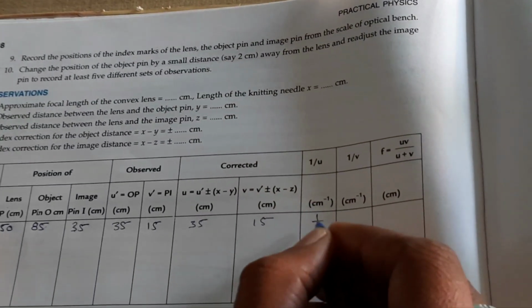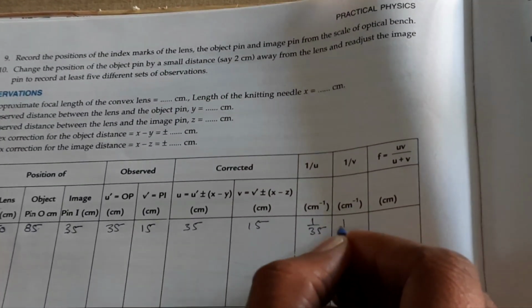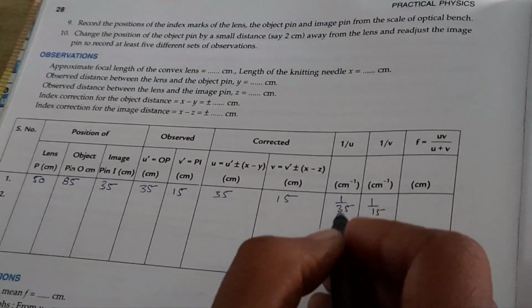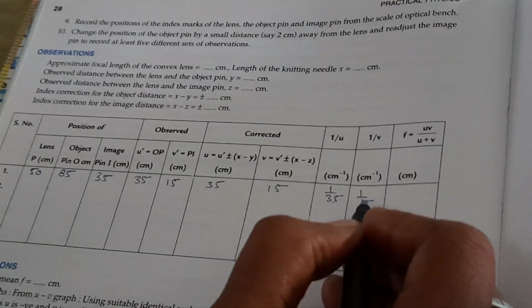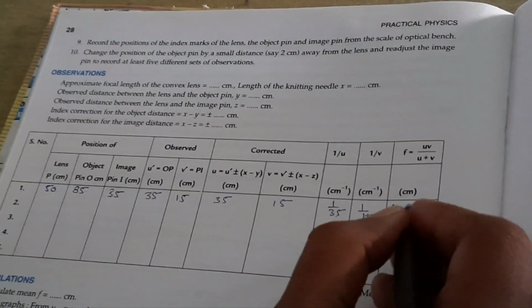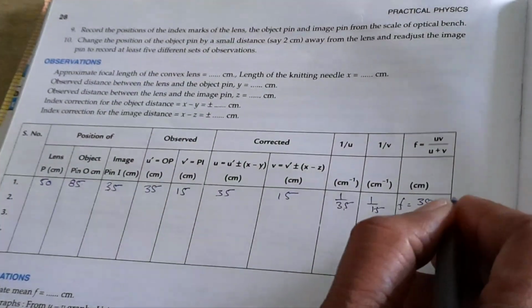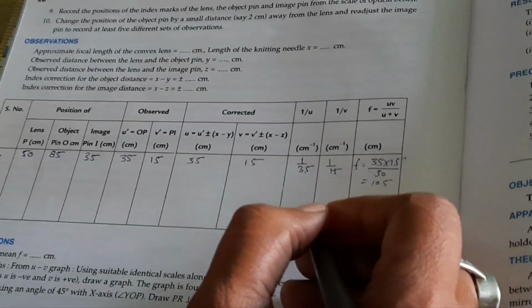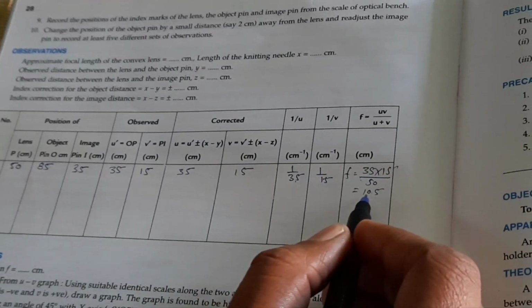Now 1 by u is 1 by 35, and 1 by v is 1 by 15. So focal length is equal to uv upon u plus v. So f is equal to 35 into 15 divided by the sum, that is 50. The value is around 10.5. So what we observed was a 10 centimeter rough focal length and the value calculated is 10.5 mathematically.